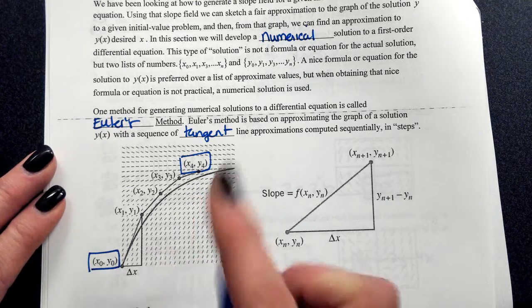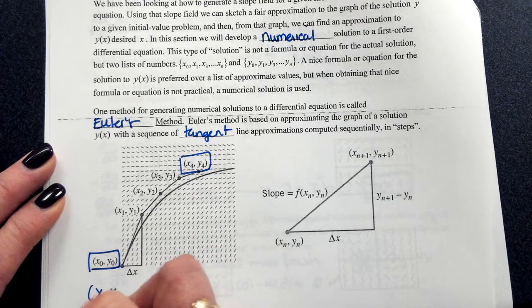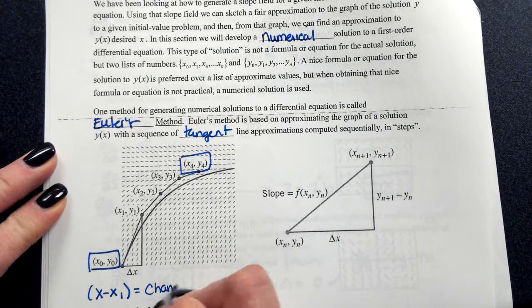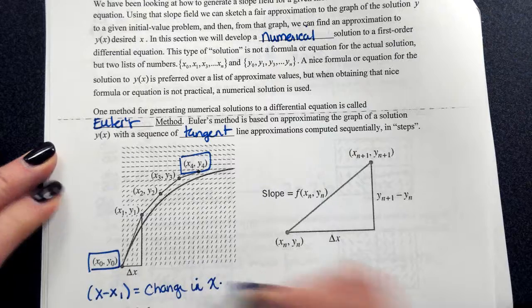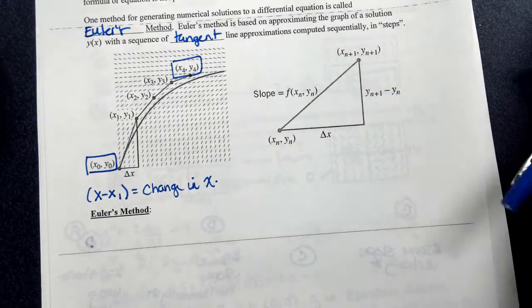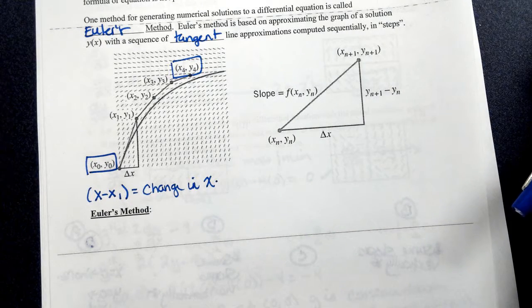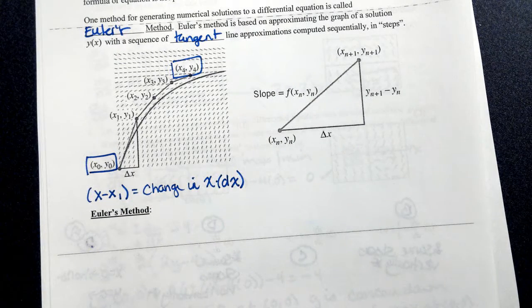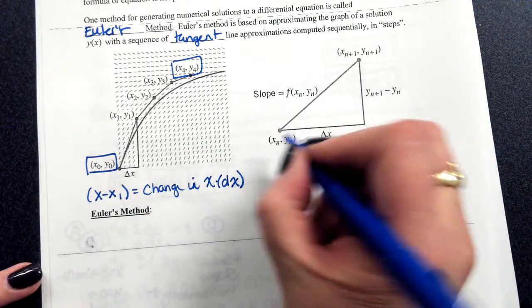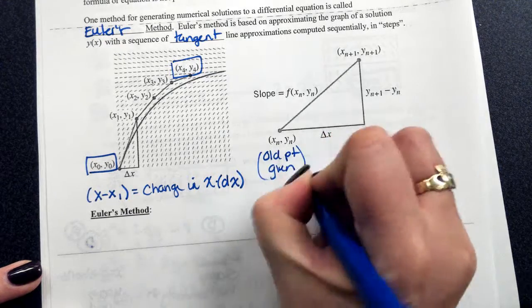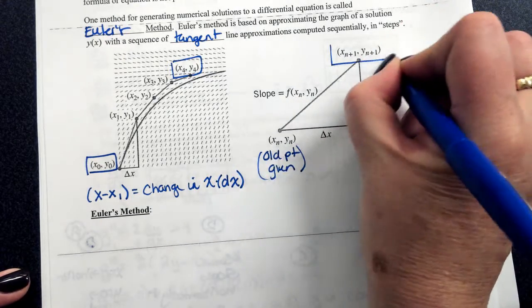Again, here we're looking at x minus x sub 1. This is your change in x. They will tell you what the change in x is, or you'll be able to tell exactly what it is because they say you're going to do 3 increments or whatever. This, remember, is a dx. So x sub n, y sub n is your old point that's given. This is your new point.